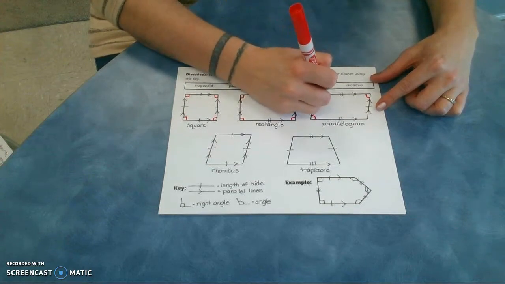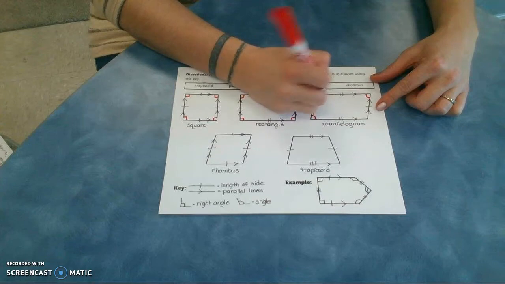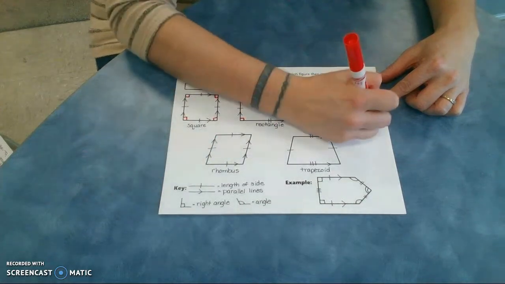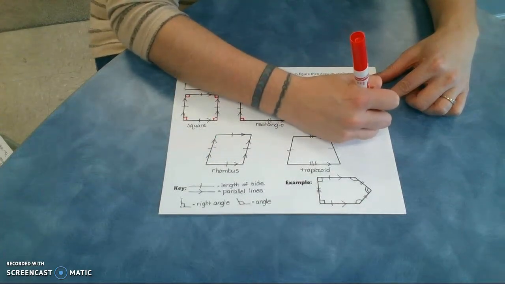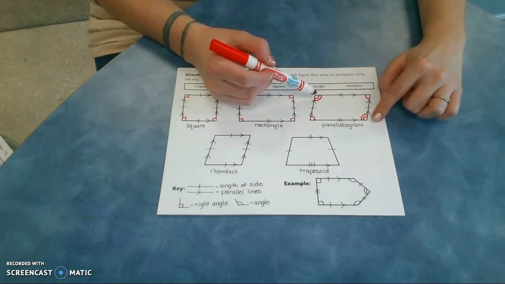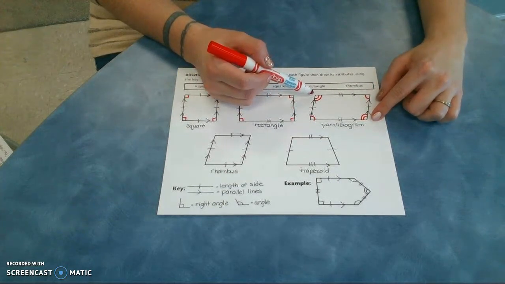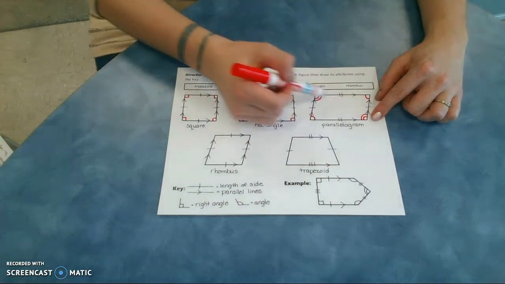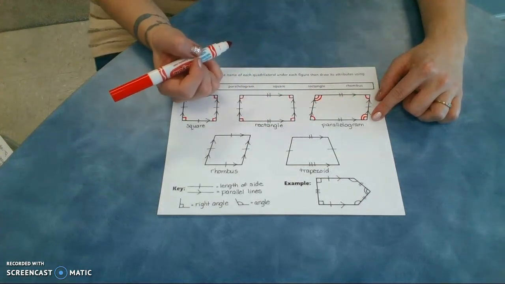In my obtuse angles, I'm going to draw 2 arcs. You see that? 2 arcs will tell me that these angles are a different measure than these, but because they both have 2 arcs, that tells me they're the same measurement.